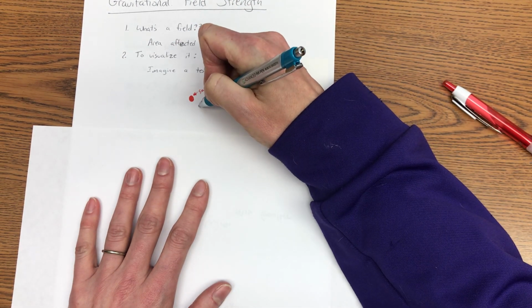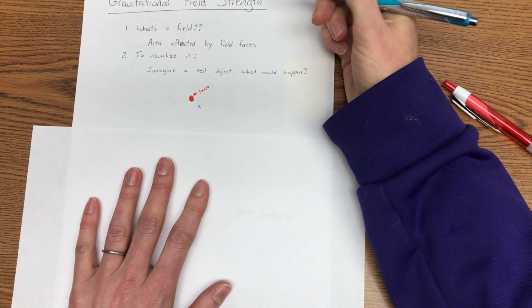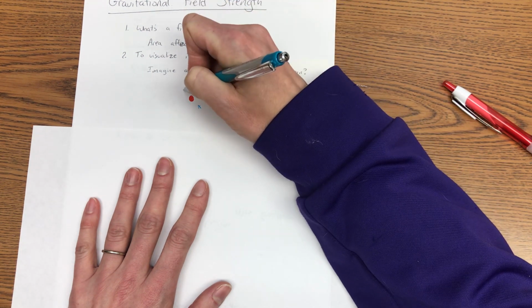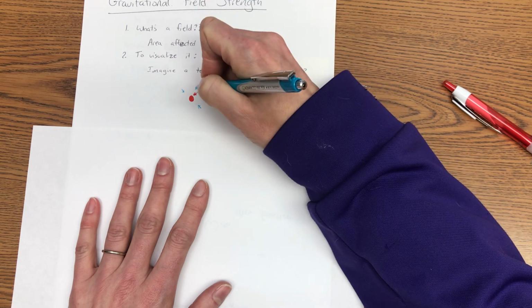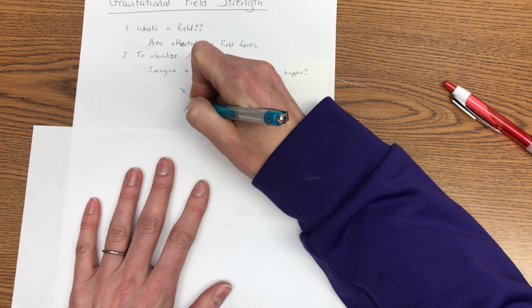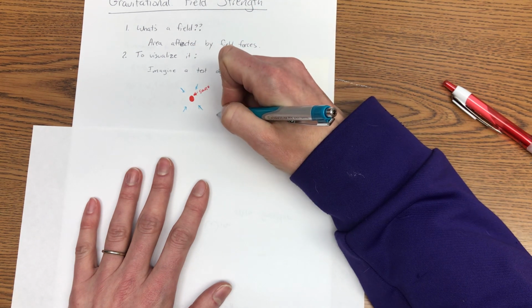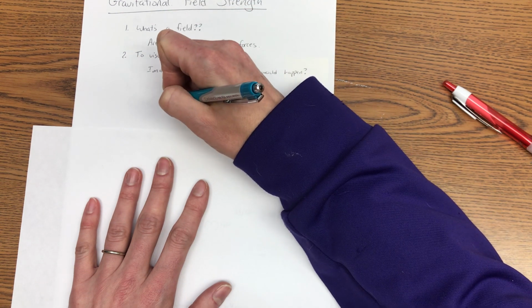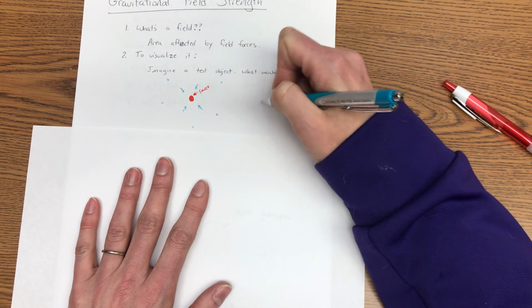It's going to be pulled toward my object like that. Anywhere at the same distance, it's going to be pulled toward the object with the same amount. Maybe I'll make this arrow just a little bit bigger. As I go further away from the object, it's going to be pulled less, right? So these arrows that are further away are going to be shorter, and I could draw lots of arrows.